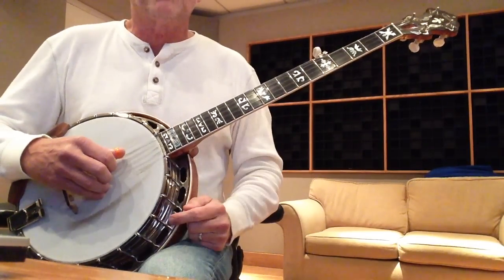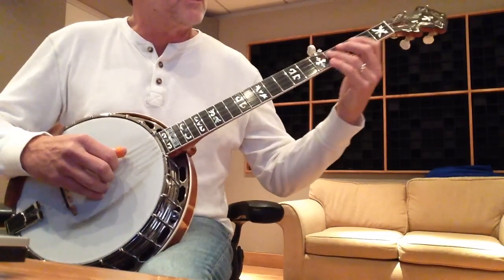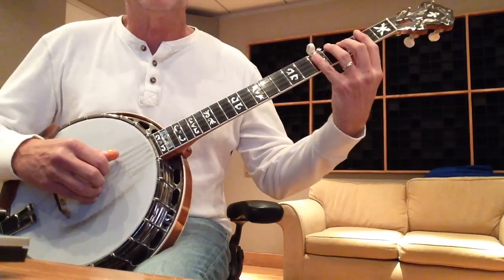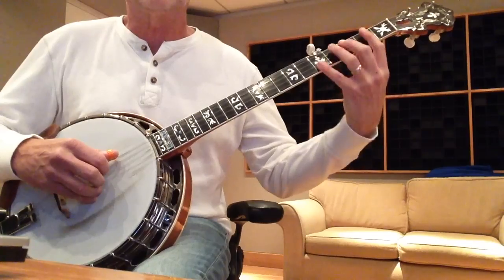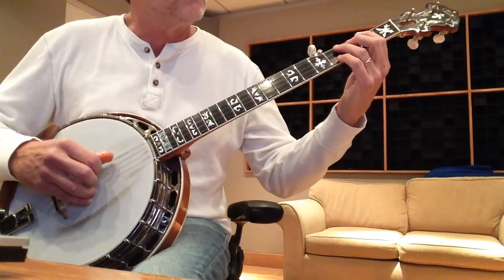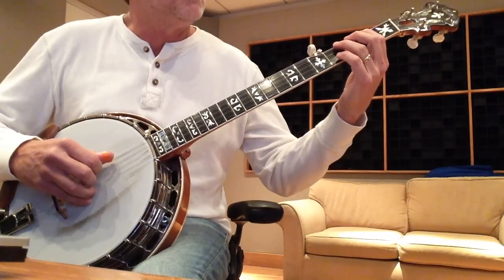The second way of looking at the pentatonic scales, rather than just doing those big shifts, is to learn to recognize your pentatonic notes, those target notes, within a hand position or a couple of hand positions, like this. 2, 1, 2, 3.